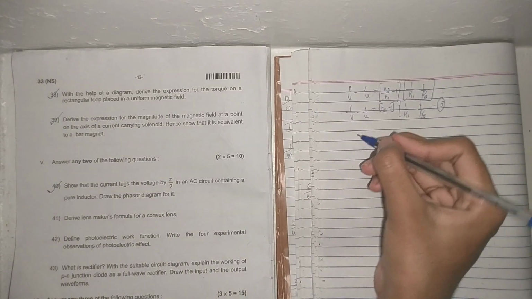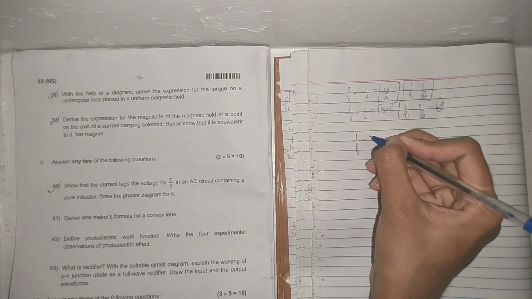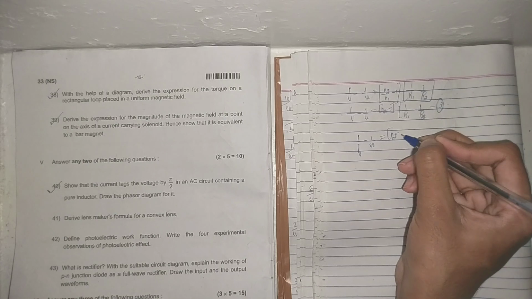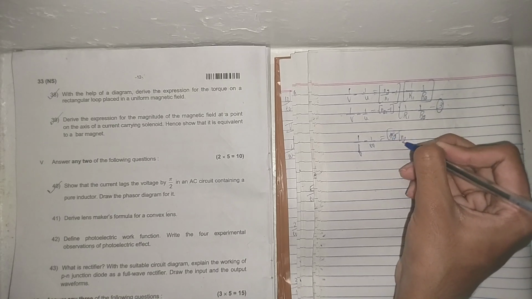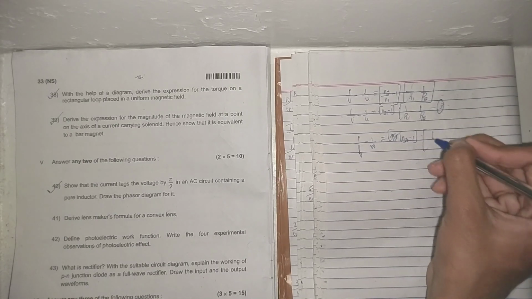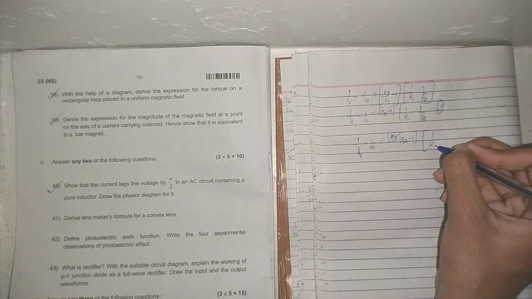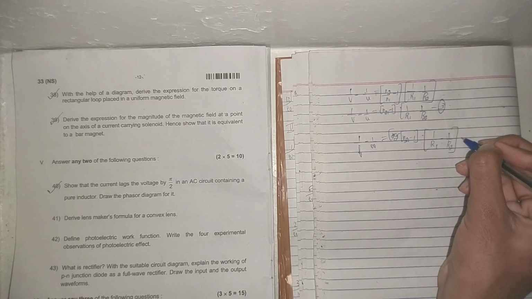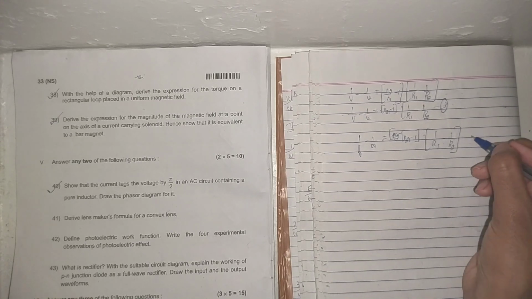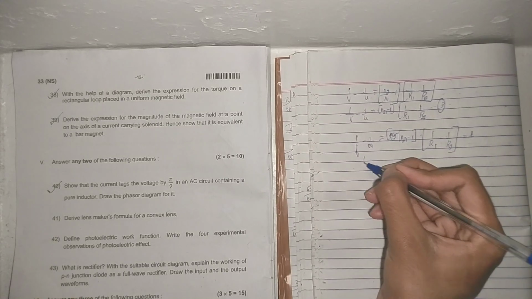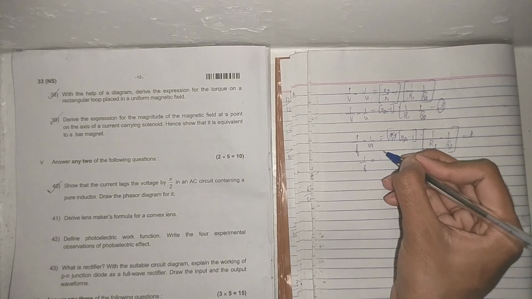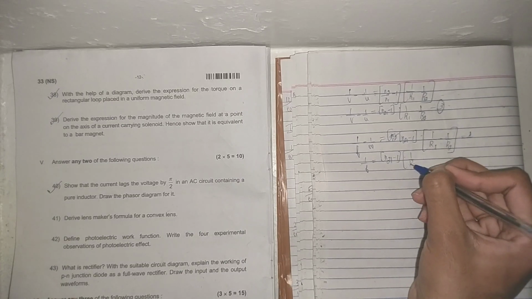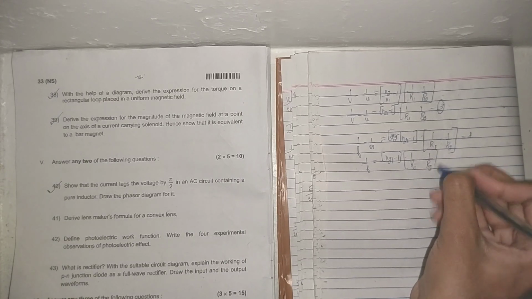So after this, we can write 1/f − 1/∞ = (n21 − 1)(1/R1 − 1/R2), or also 1/f = (n21 − 1)(1/R1 − 1/R2), equation 4.